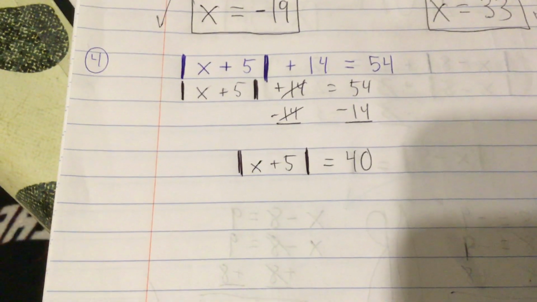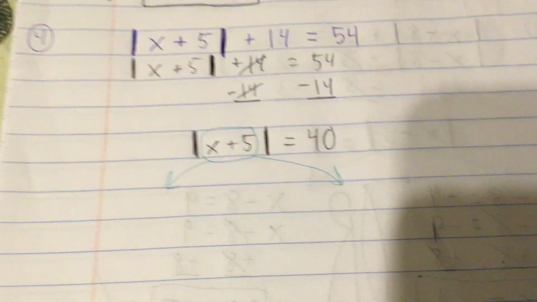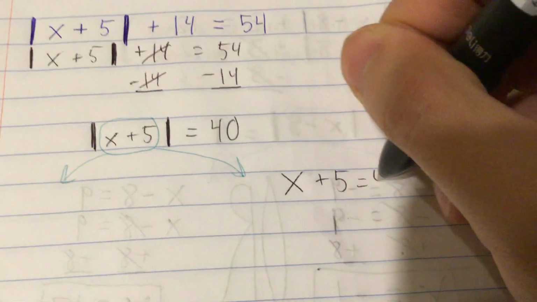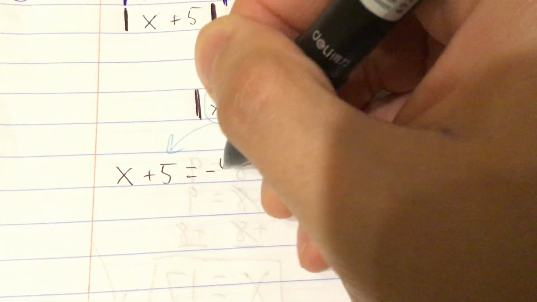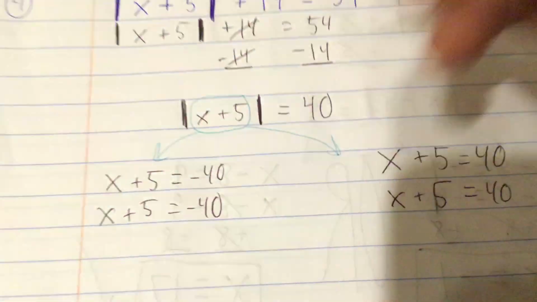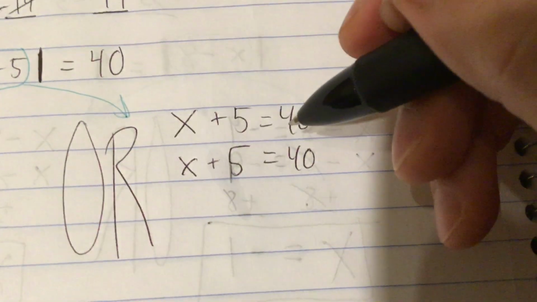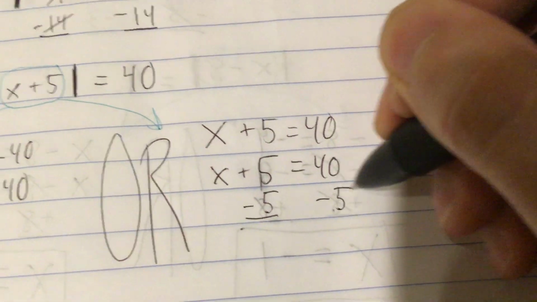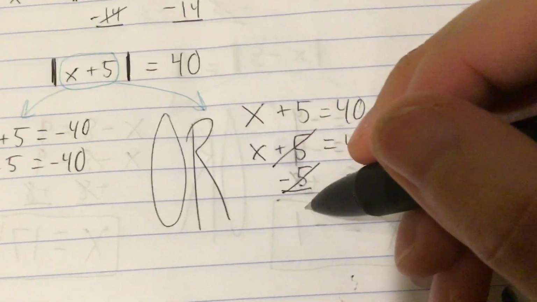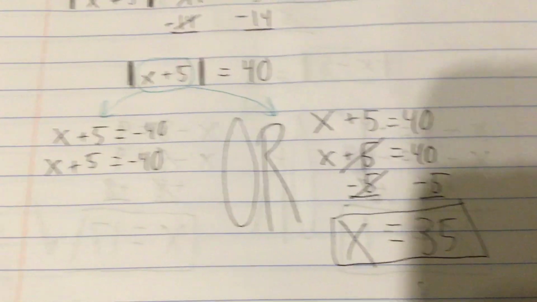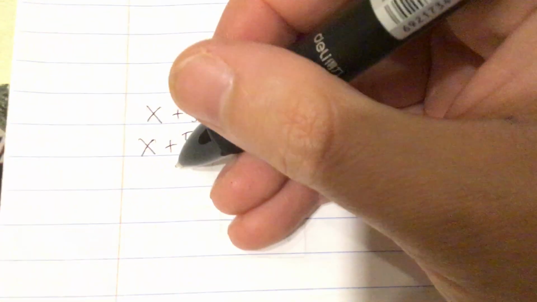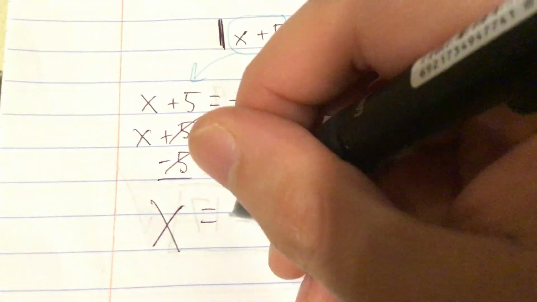Is this problem solvable? Yes, so I'm going to split this into 2 separate equations. Either x plus 5 equals 40, or x plus 5 is equal to negative 40. So I've got 2 equations. Let's start with the right side. So I want to undo the layers by subtracting 5 from both sides. That cancels out the plus 5 and the minus 5, leaving me with 40 minus 5 is 35. And now, x plus 5 is equal to negative 40, I'm going to do the same thing by subtracting 5 from both sides. And now, negative 40 minus 5 is negative 45.